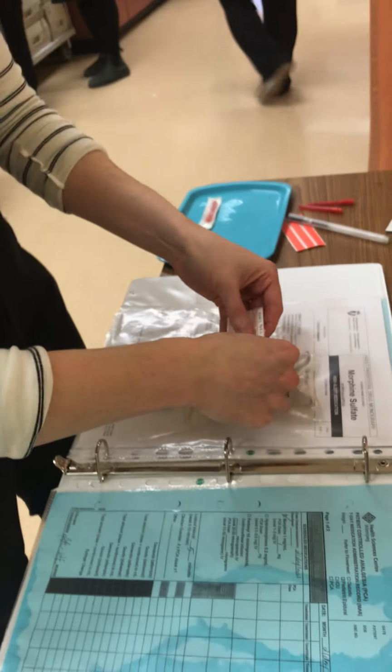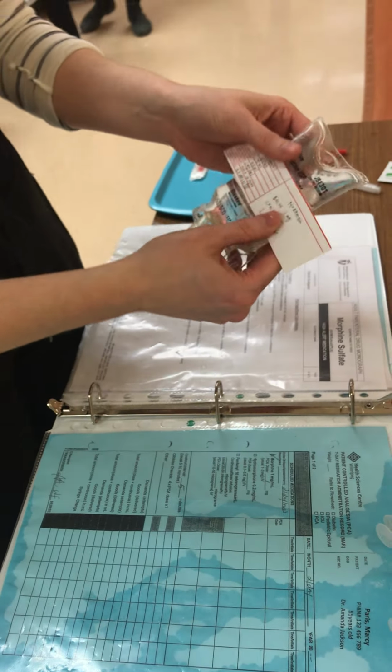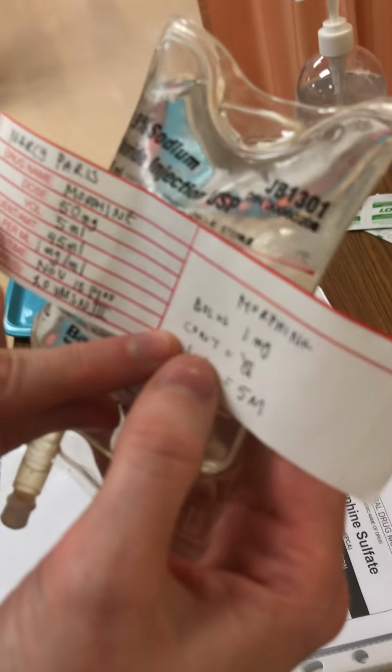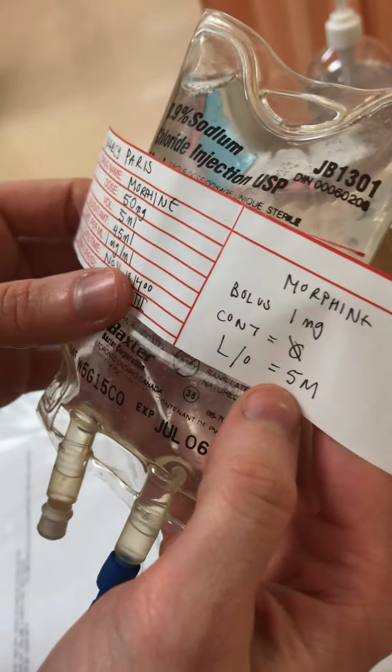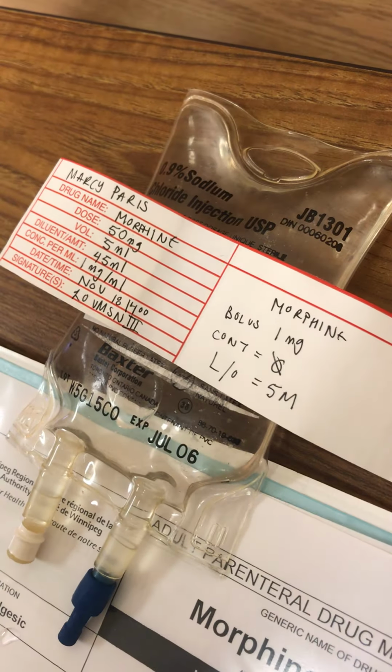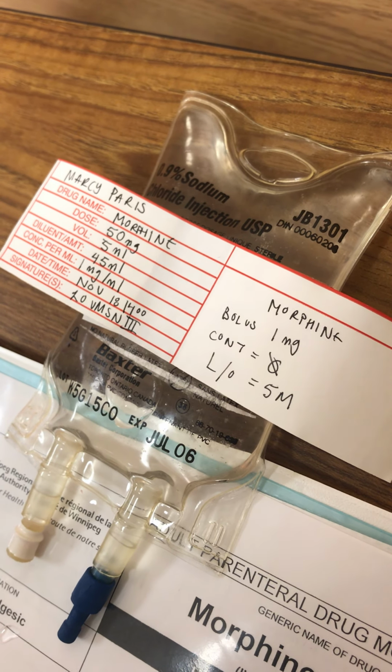Now I'd give this a nice shake so the medication is mixed up, and I would add my label. You'll notice the label has a bolus of 1 milligram. It's not a continuous, and it's got a lockout of 5 minutes. When I go into the room, the pump will reflect that. So going into the room, disposing all of these in sharps containers, all of the needles in sharps containers.